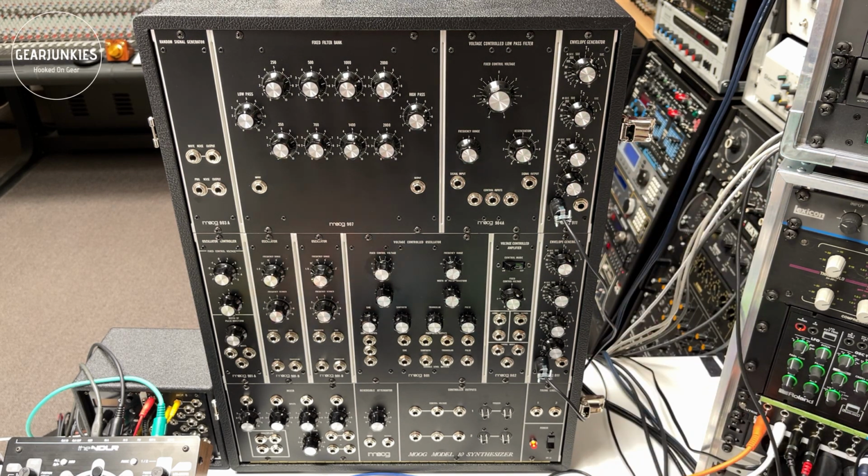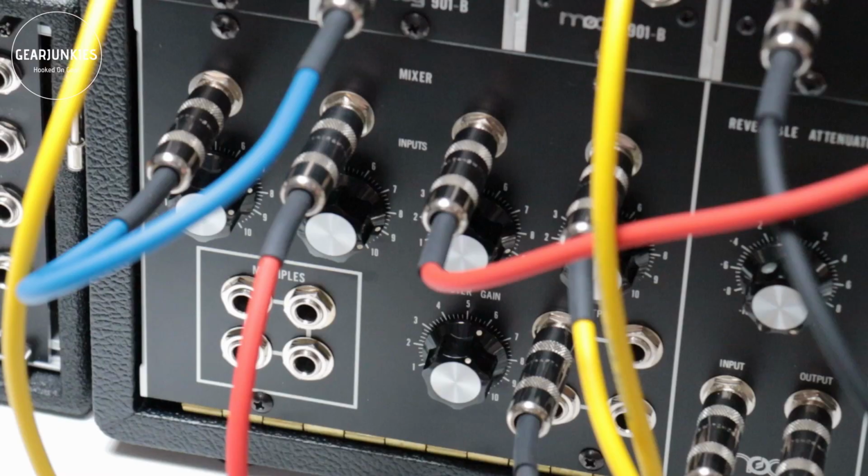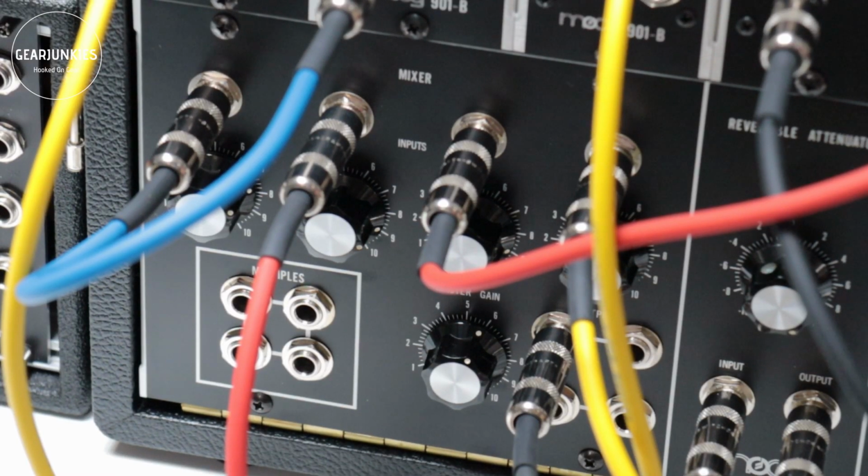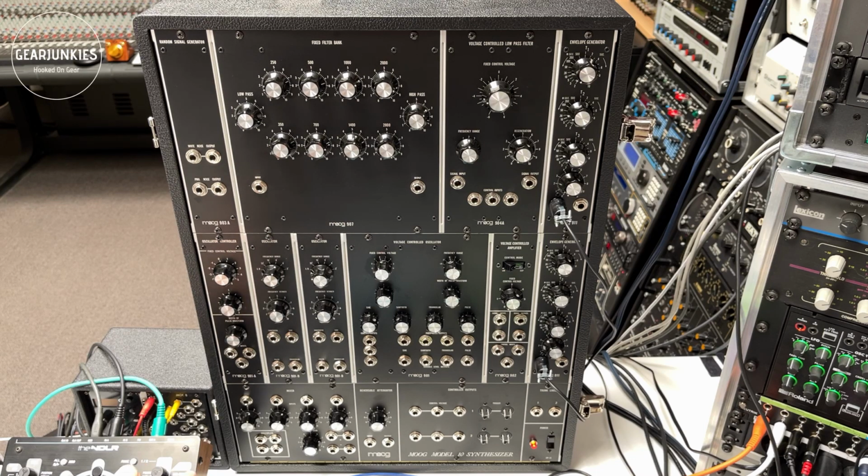Finally, there's the third row. On the left side is the CP3 Mixer. This is actually one big panel, but it is divided in 3 sections, so I'll explain them separately. The mixer has 4 inputs, and it has a master gain, and it has both positive and negative outputs. And also present on this panel is a multiples section.